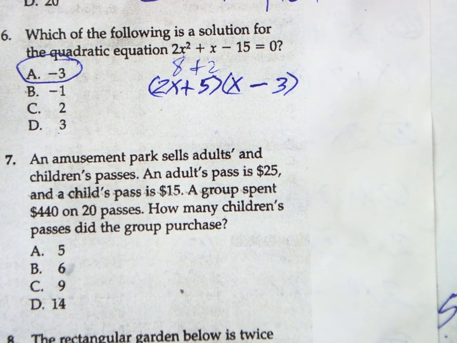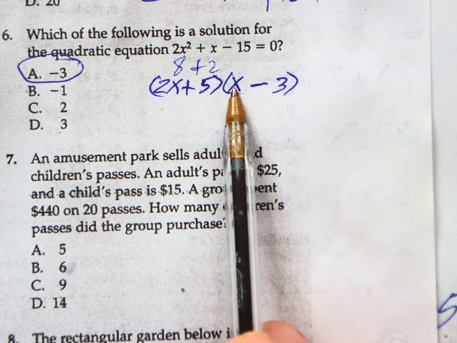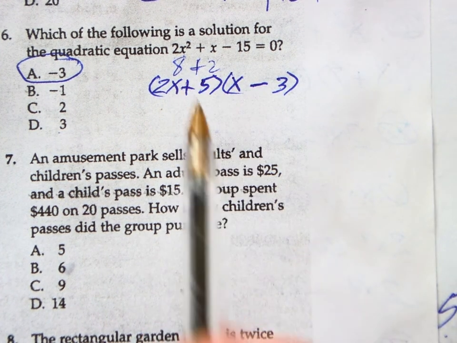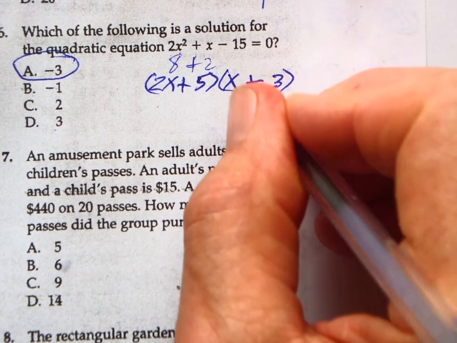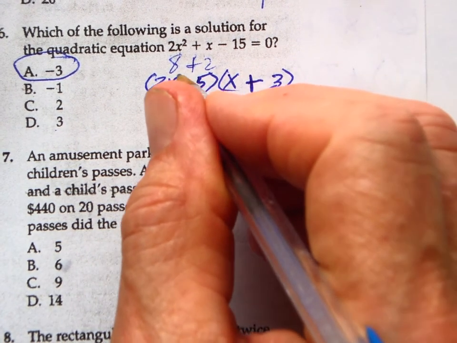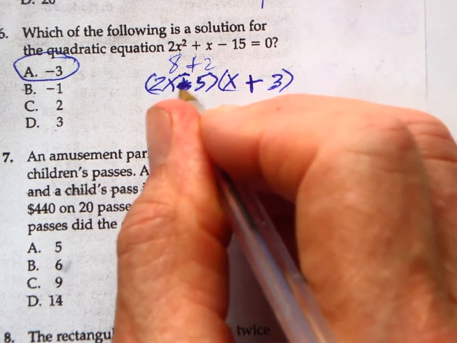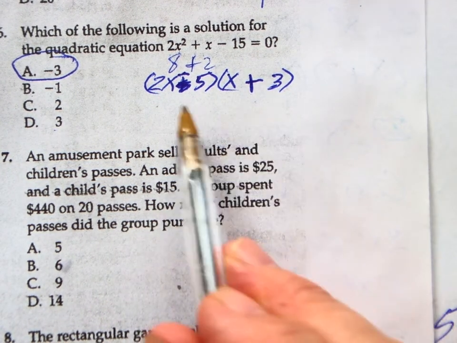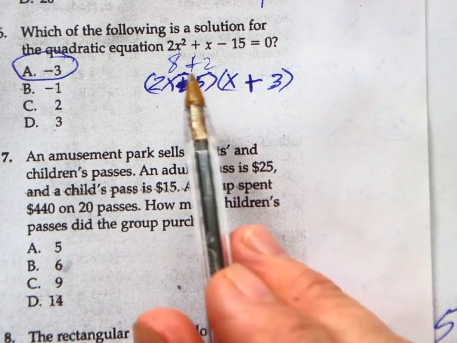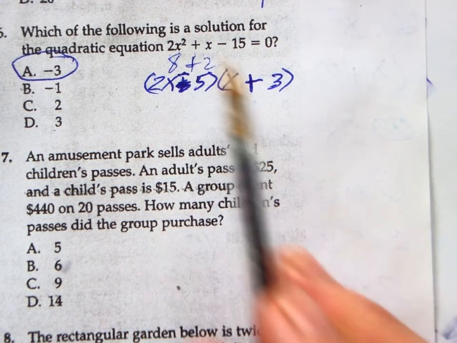I didn't get it right here. I did something wrong because my answer here is 3 works. Oh, I'm sorry. I want plus, not minus. I want 3 times 2 to get the plus, and this one to get the minus. Another mistake here. That one gets the minus. This one gets the plus because I want 6x minus 5x will give me plus 1x.